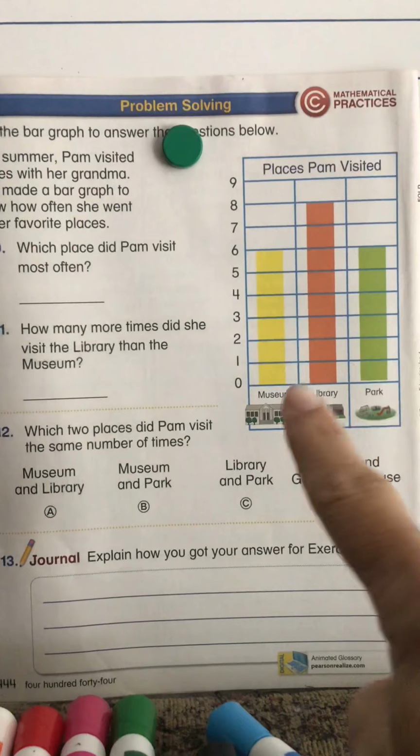Okay, move over when you are ready, and let's look at the other side. This time we're looking at this graph over here. Foods Dan ate in a day. So let's see, Dan has fruits and vegetables going up to number 6, bread going up to number 4, and meat going up to number 2. Let's answer the questions using this graph.